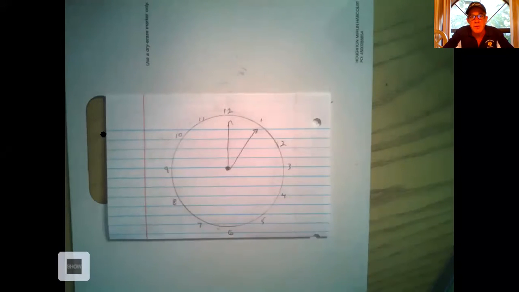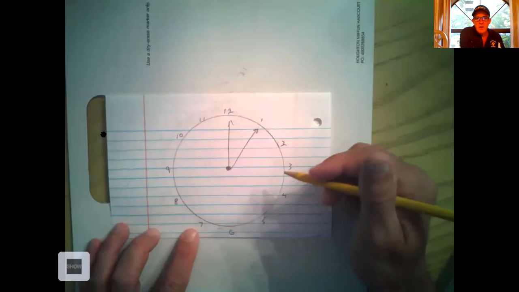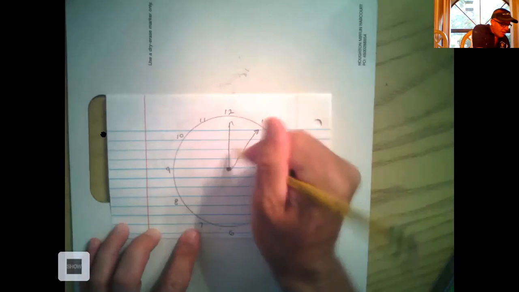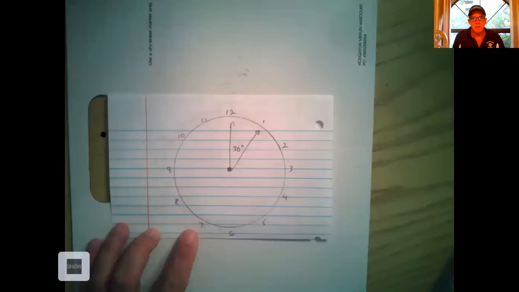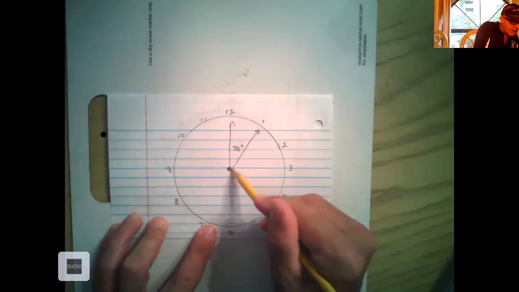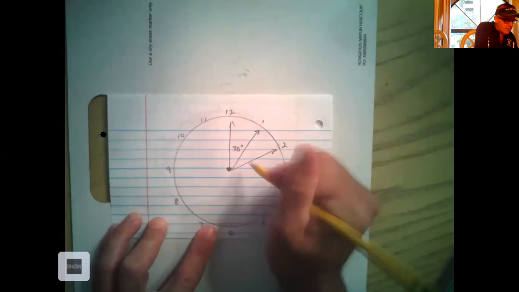Just trust me, 30. So there are 12 equal angles here. And I know that we just moved one, so that angle is going to be 30 degrees. So if I come over here and go to 2 o'clock, that is going to be another 30 degrees.